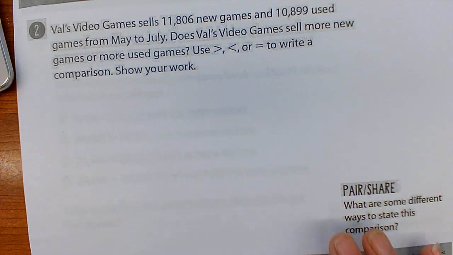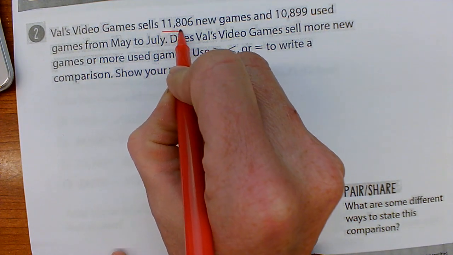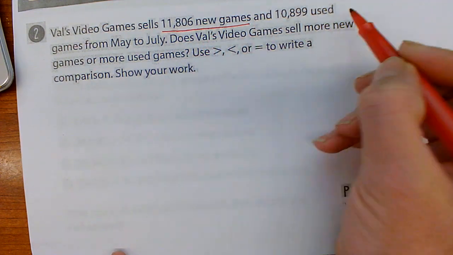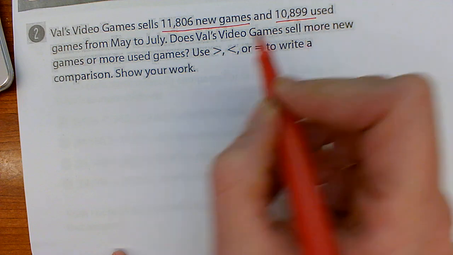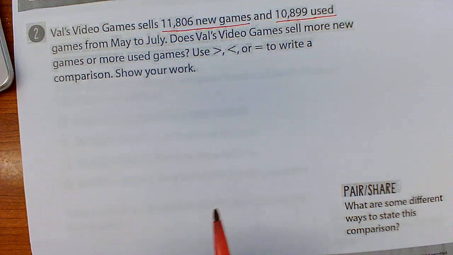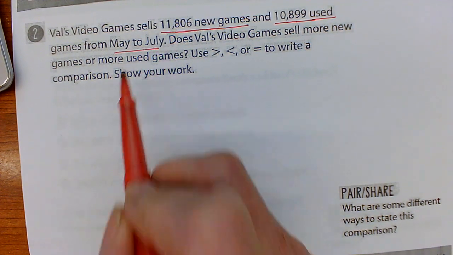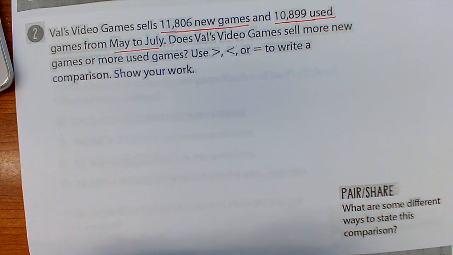So this says that Val's Video Game sells 11,806 new games. So I think that's important information. So 11,806 new games and 10,899 used games from May to July. Does Val's Video Game sell more new games or more used games? And then we have to write a comparison.